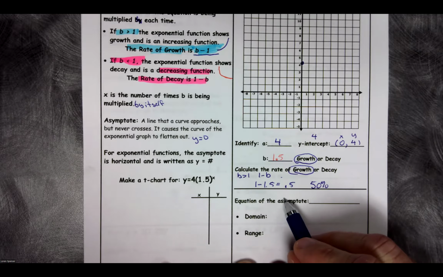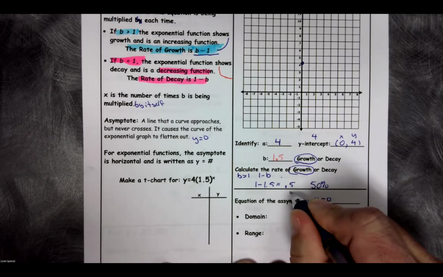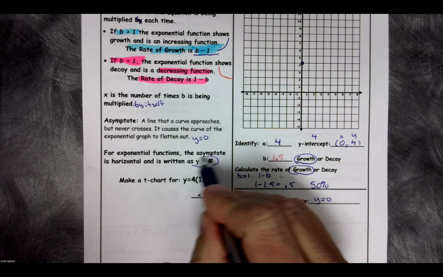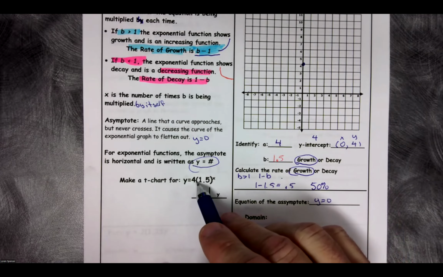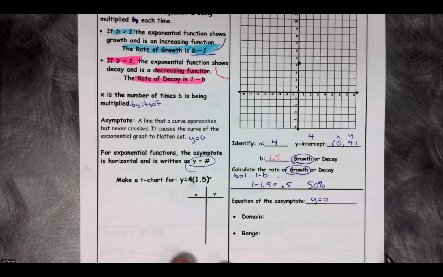The equation of the asymptote, we just said it was going to be y equals 0 because it's the x-axis, and it's always written as y equals some number. Well, the number we get close to is 0. Well, I want to make a t-chart for this so I can graph some points. So let's go ahead and do that.